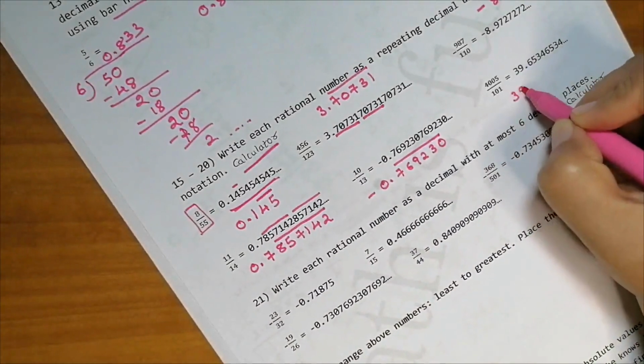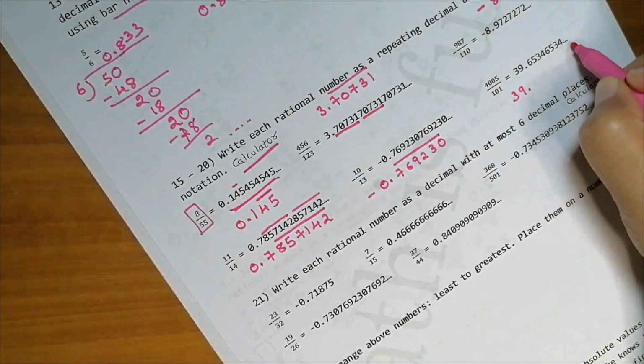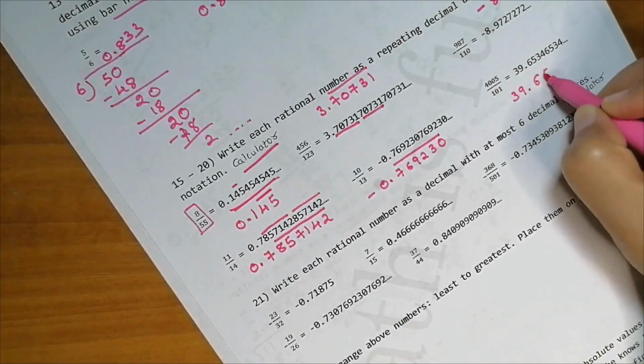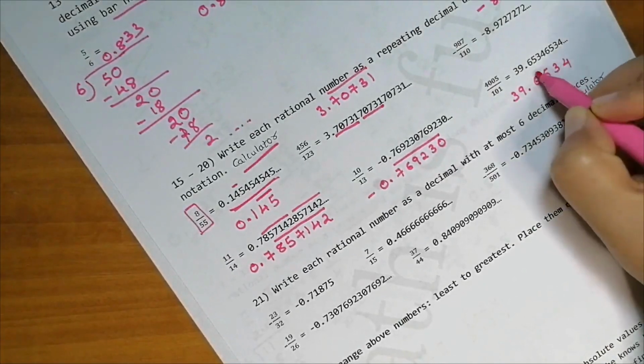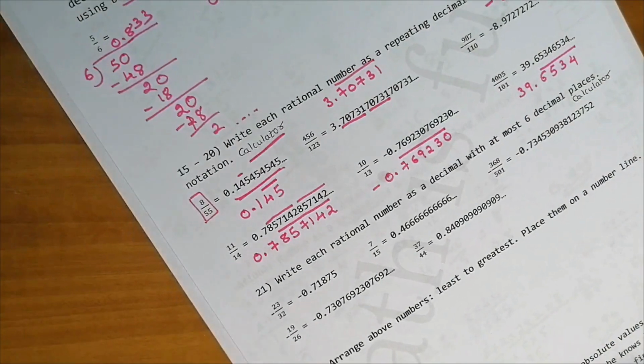This is 39.6534, right? So 6534 with a bar on it, and you are done with it. Simple. It's not too difficult at all. Okay, it's just putting the bar, identifying the decimals, the digits that are repeating.